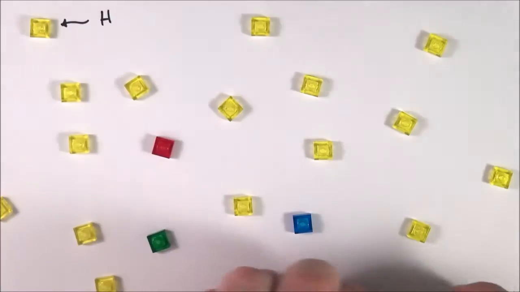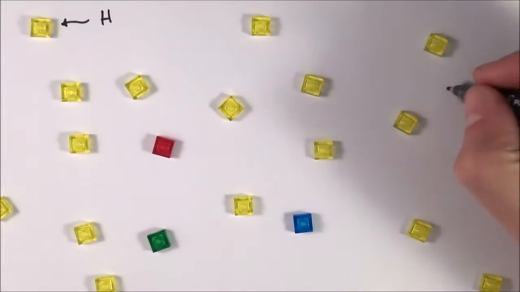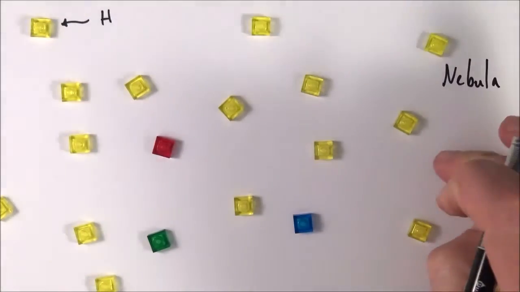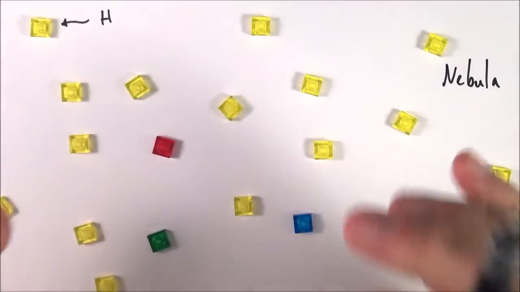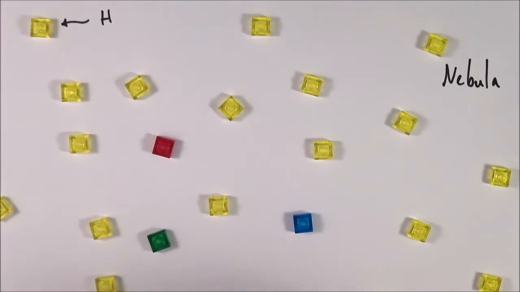And where this is fairly concentrated, this is where stars are formed. And this is what we call a nebula. A nebula is a star-forming region, and all of this dust and cloud starts to come together due to the force of gravity.